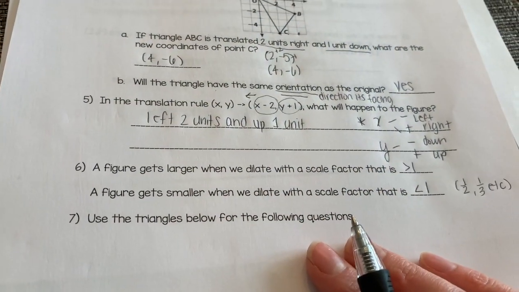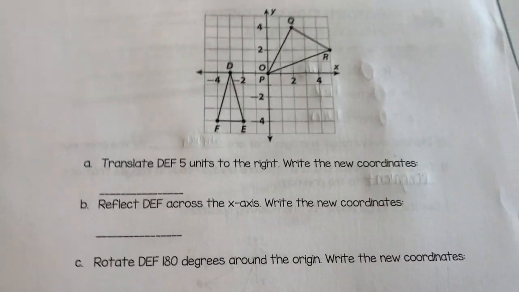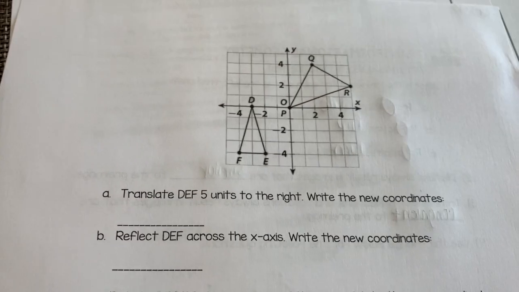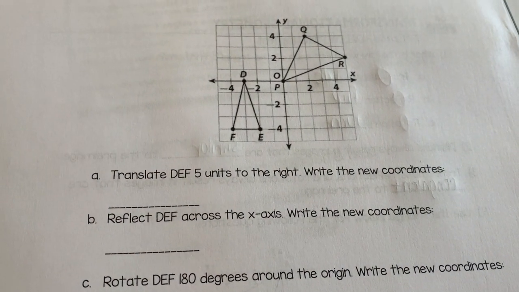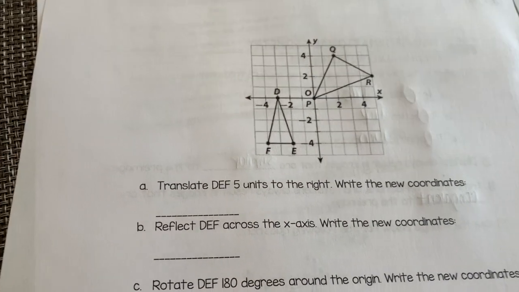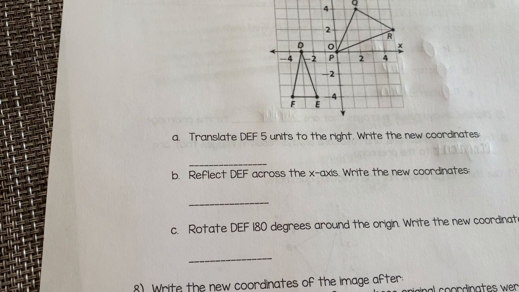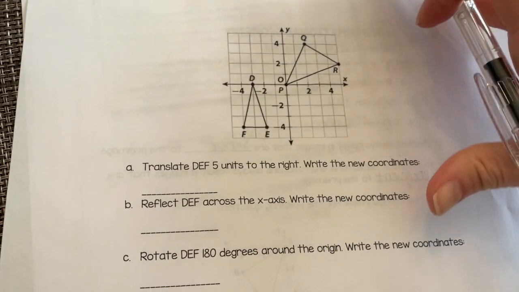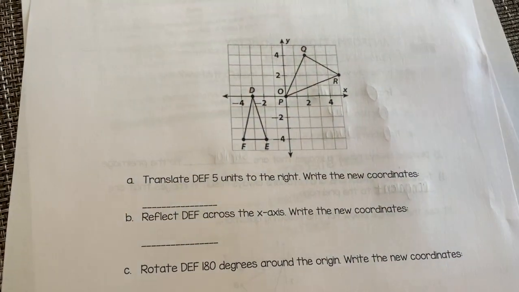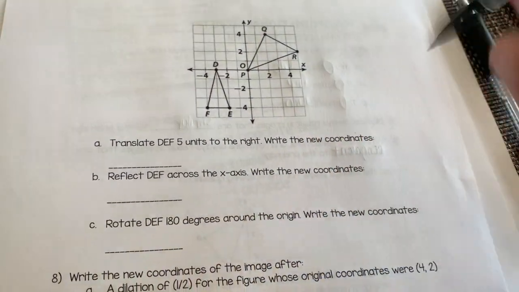Number 7 says use the triangles below, but of course that's on the other page. So we're going to turn our page. And we're going to translate triangle DEF 5 units to the right and write the new coordinates. We're also going to do this on the page as well. So actually, you don't have to do it if you don't want to. I'm going to do it. Let me just get my pencil. Here it is.